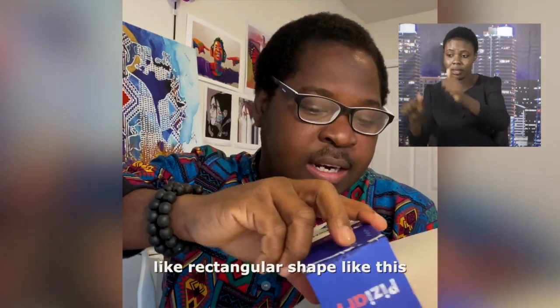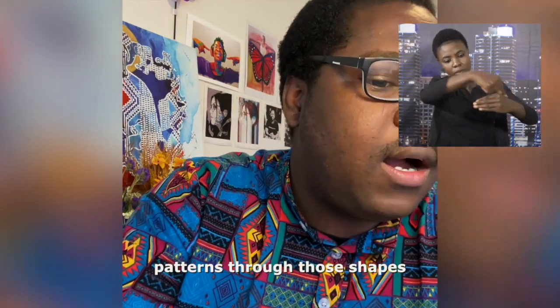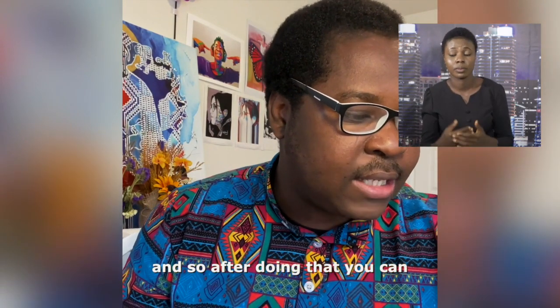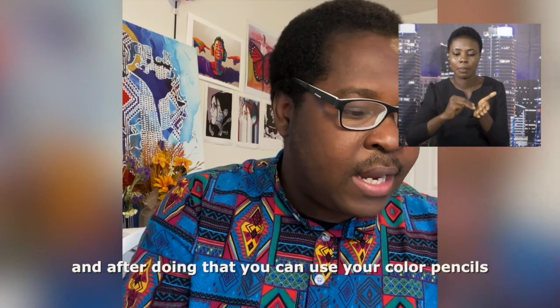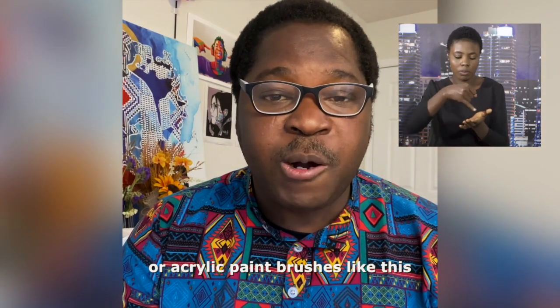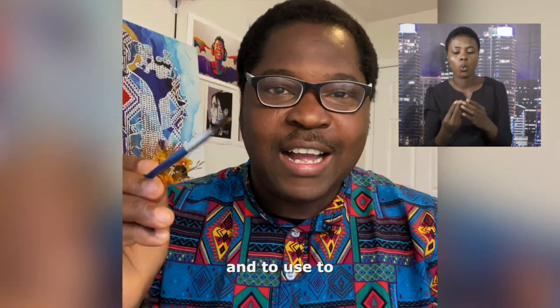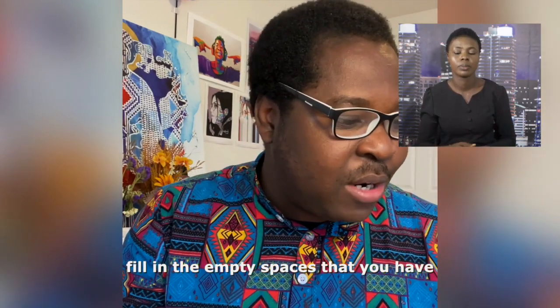You can also trace another, rectangular shape like this, on the circle and create more patterns through those shapes. After doing that, you can use a marker after using pencil to trace them. And after that, you can use your color pencils or acrylic paint brushes like this to fill in the empty spaces that you have.